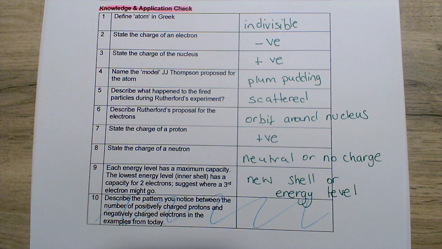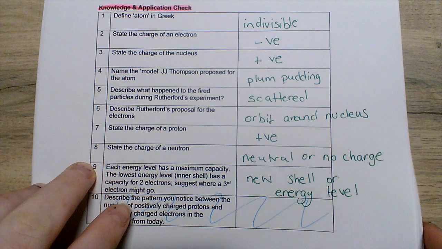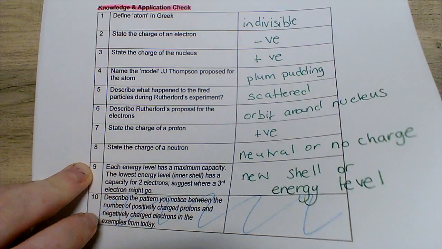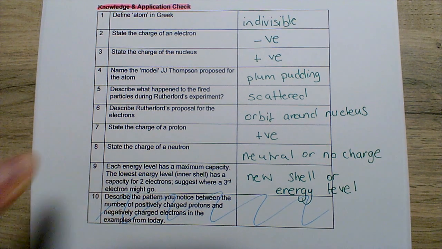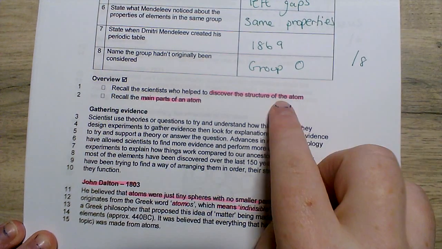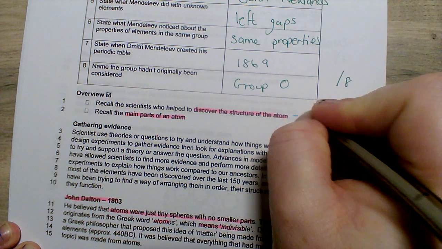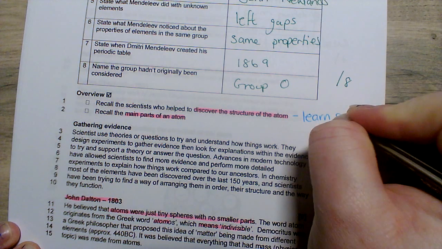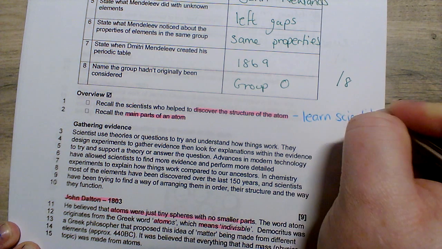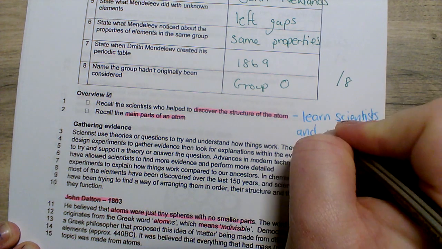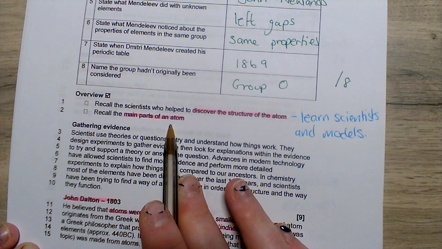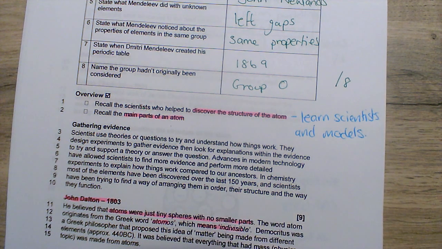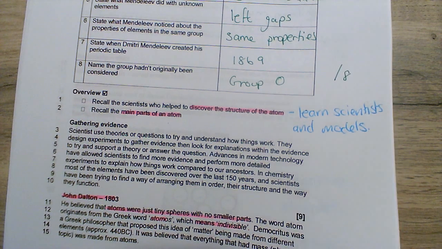The main points from today's lesson are that you need to learn the scientists who invented or discovered the atom. So learn scientists and models. And the main parts of the atom are your protons, neutrons and electrons.